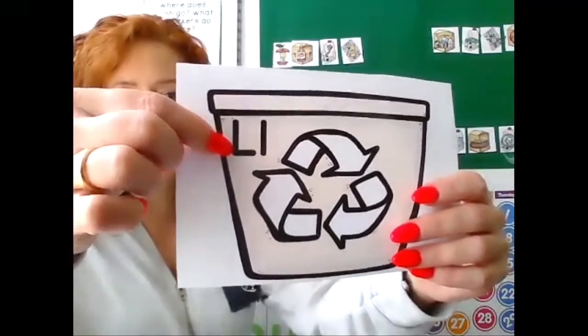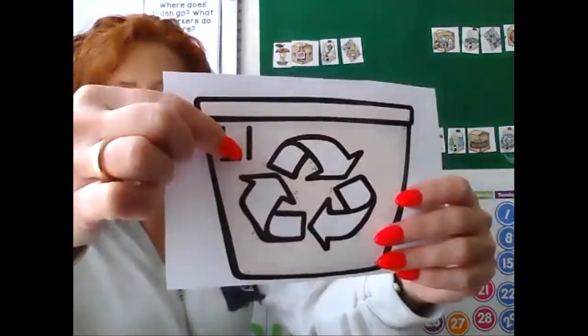Okay. We have this letter today. This is the letter L. We have an uppercase L and a lowercase l. L. Let's sing our song.